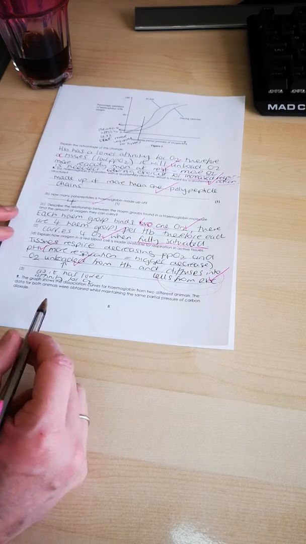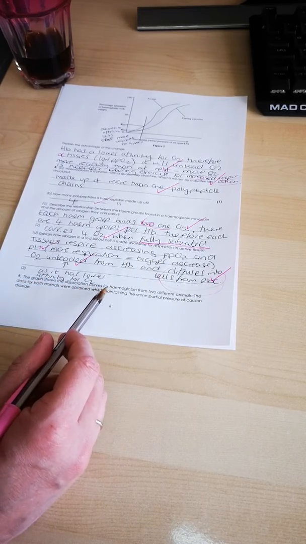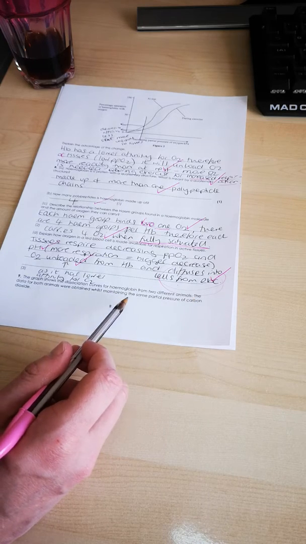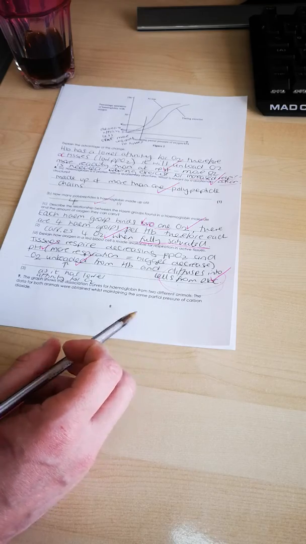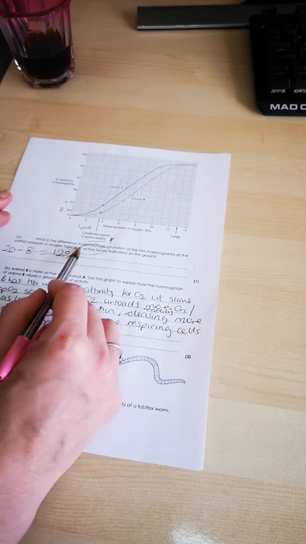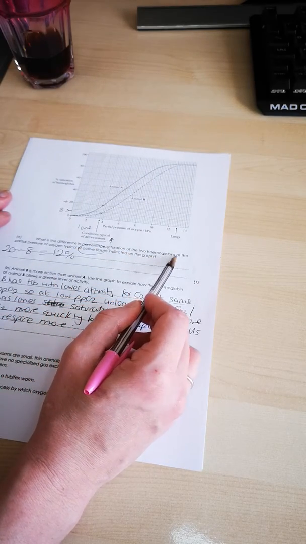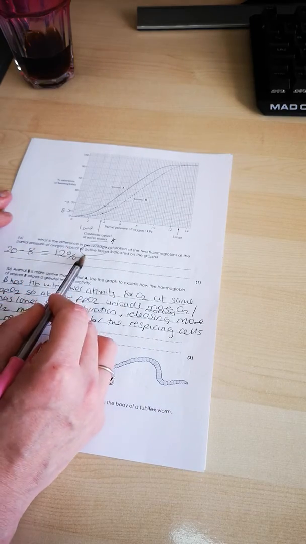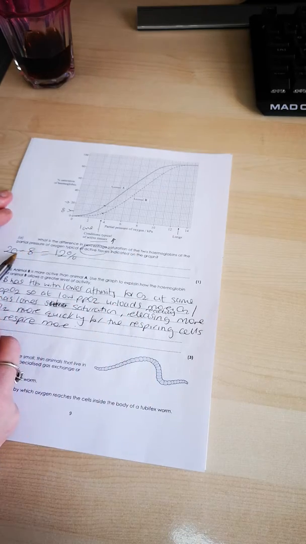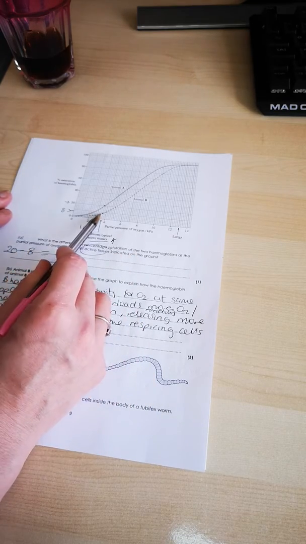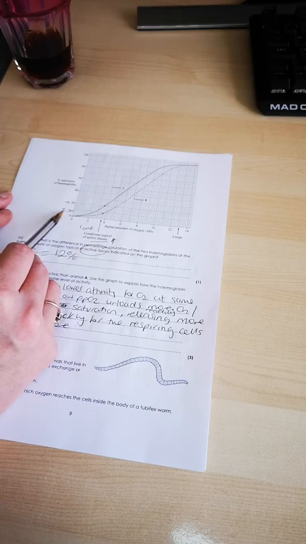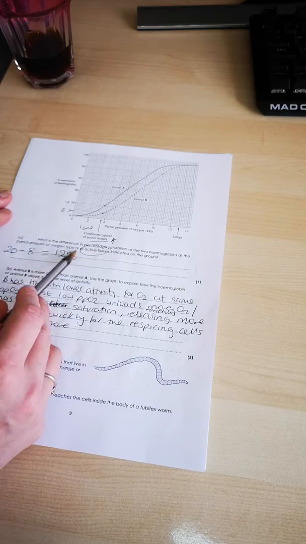Nearly there now. Number 9. The graph shows the dissociation curve for haemoglobin from 2 different animals. The data for both animals was obtained whilst maintaining the same partial pressure of carbon dioxide. What's the difference in percentage saturation of the 2 haemoglobins at the partial pressure of oxygen typical of active tissues indicated in the graph? Well, this is reading our graph, so we need to read off. So I had 20, 8, so it was 20 minus 8, that was 12%.